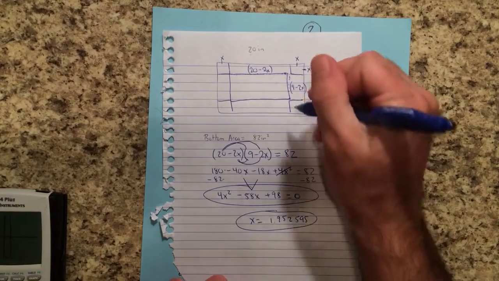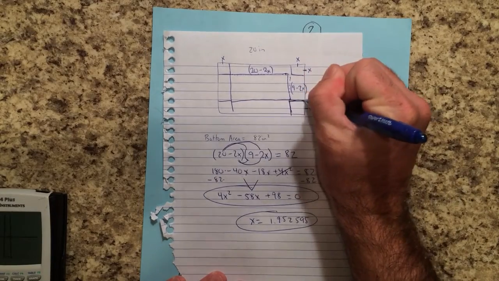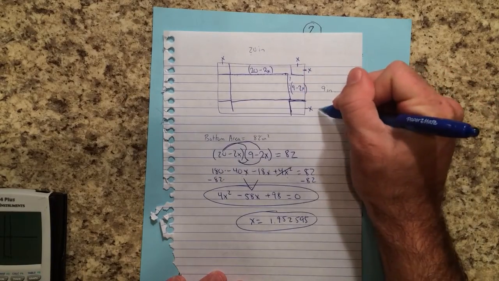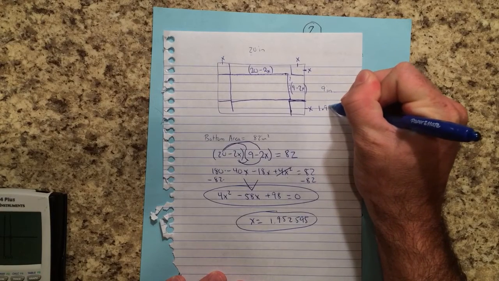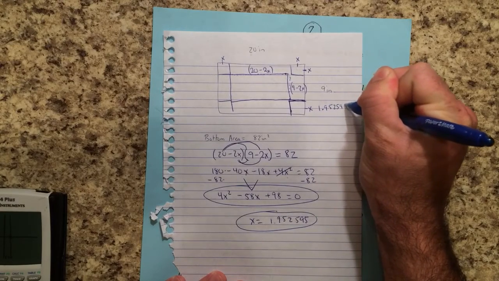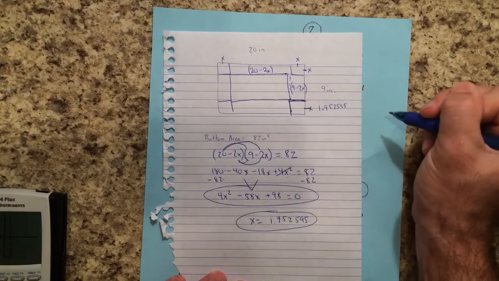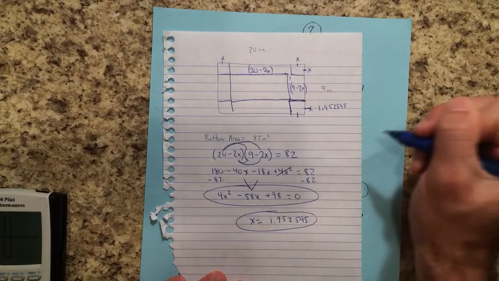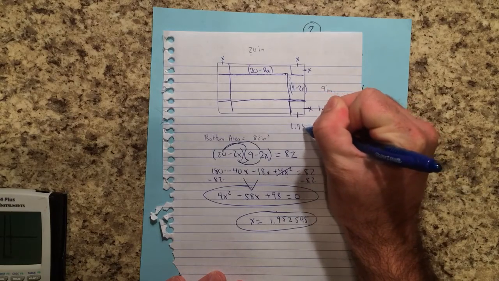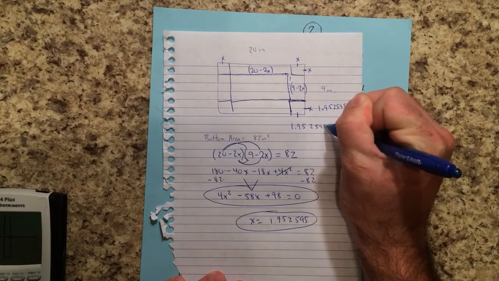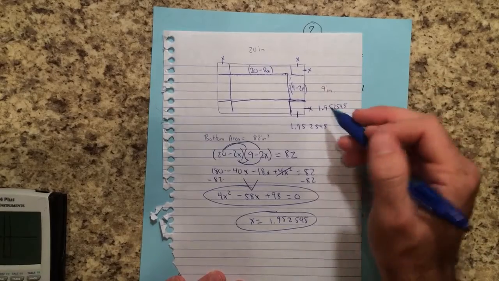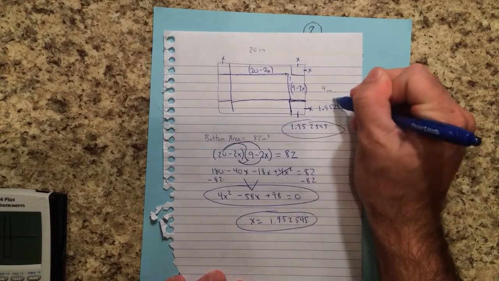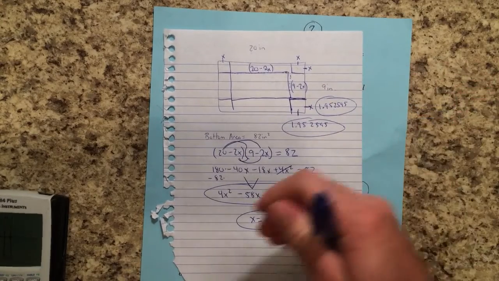And the question is asking you what is the area that they're cutting off. So we found the x is 1.952595, but that's just one distance. To find the area, it's length times width. So this distance here is also 1.952595. So I'm pretty much going to do length times width, and that's going to be my answer.